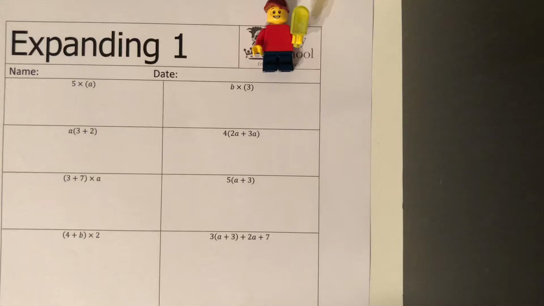I did say that we weren't going to be doing more simplifying. However, we're going to be looking at expanding instead. So this is going to be expanding 1. What does it mean to expand? Well, the idea is we're going to be multiplying one term by another, but one of the terms is going to be in the bracket.